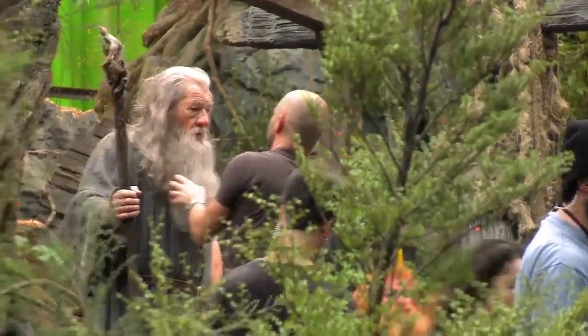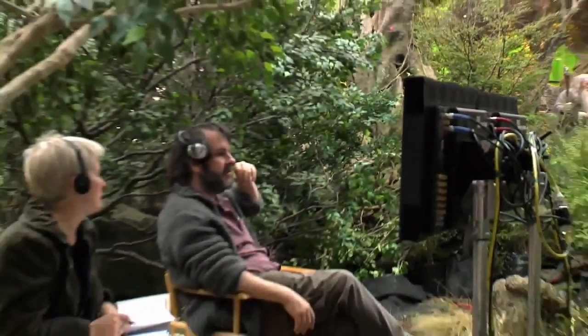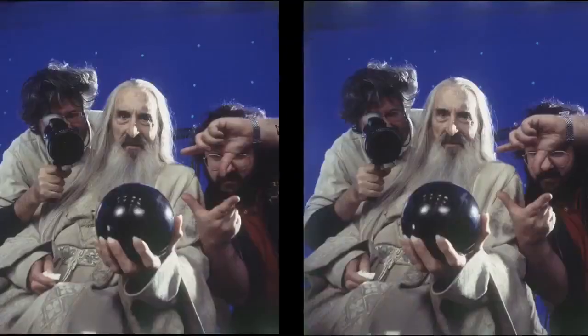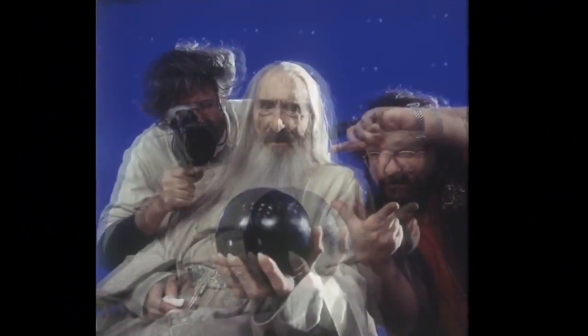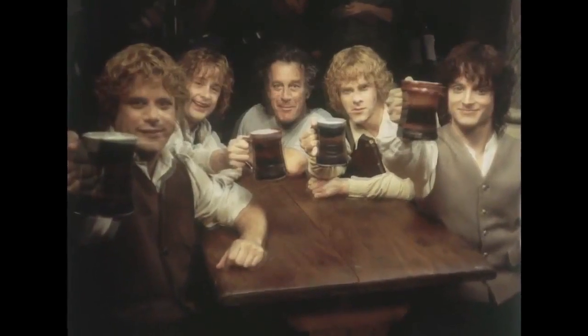If I had the ability to shoot Lord of the Rings in 3D, I certainly would have done it. What I actually did on The Lord of the Rings is I had a 3D camera taking 3D photographs. Hopefully, one day, maybe even on 3D Blu-ray, we might be able to show you some of the 3D photos from 10 or 12 years ago. But now, the reality is that it's not that difficult to shoot in 3D.